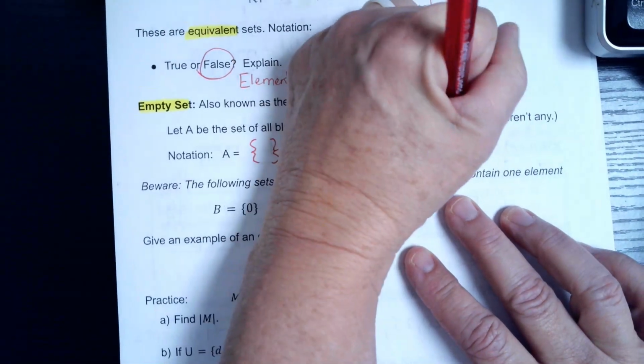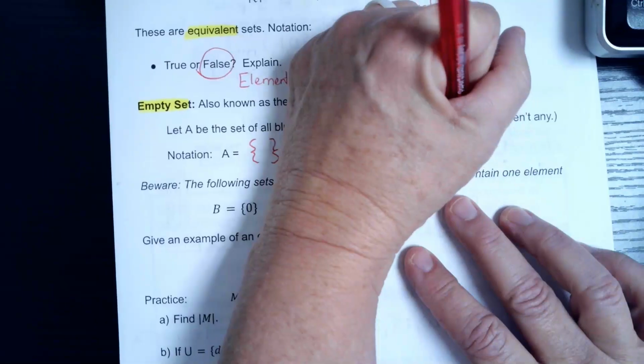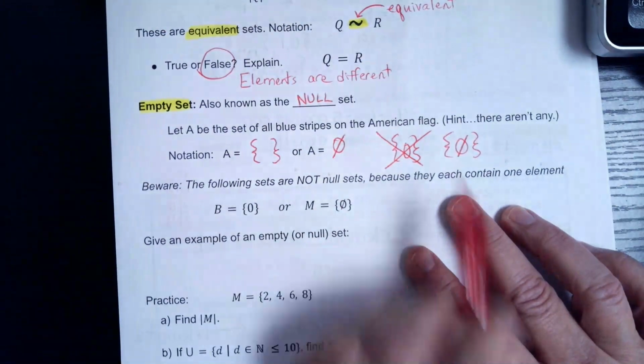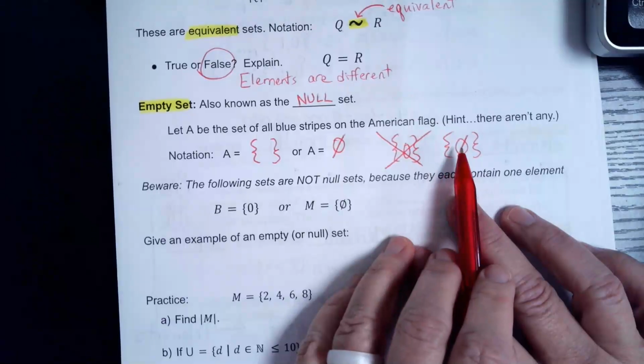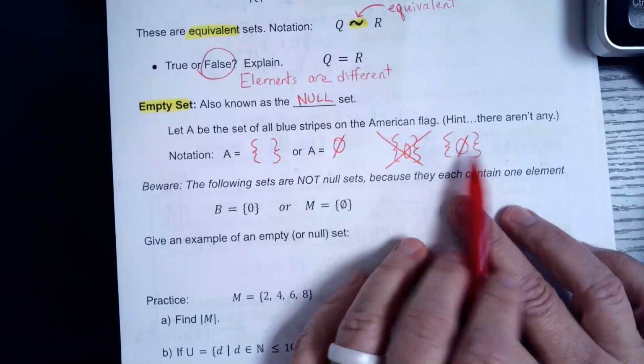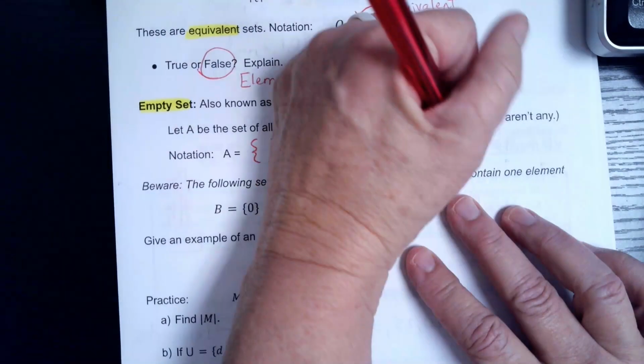I also get students who use both symbols. This is the set of the null set symbol. This is not an empty set. That set is not empty. It has something in it.